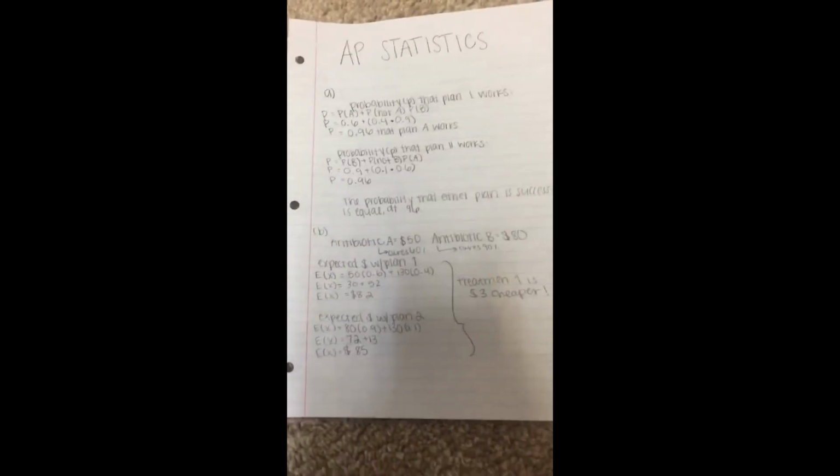Part B is more on the financial side of things and figuring out which is the better one to use. It says compute the expected cost per child when plan 1 is used for treatment, and then for plan 2. I have this all worked out on my sheet.